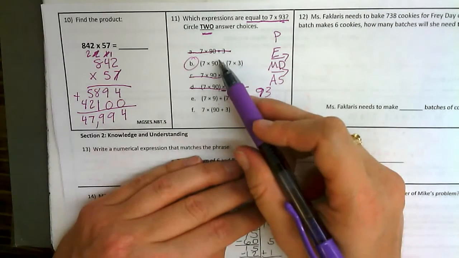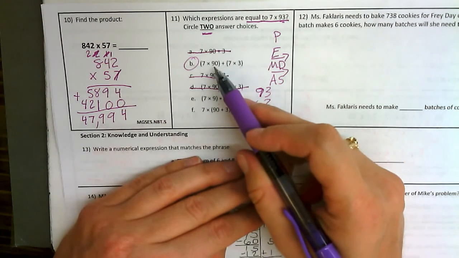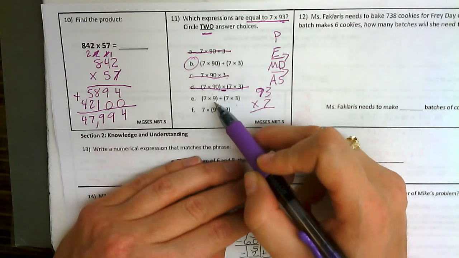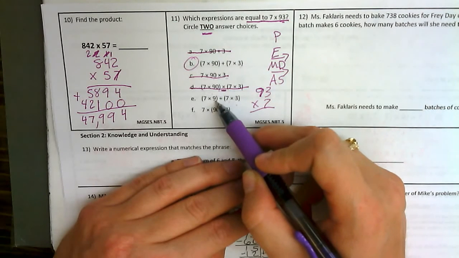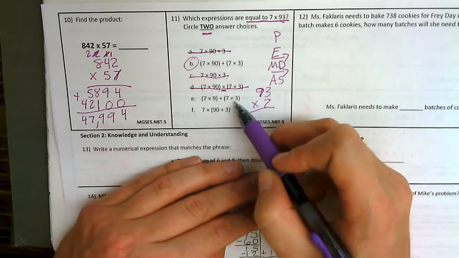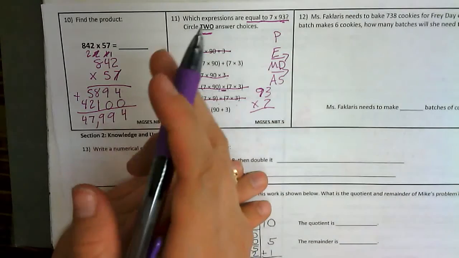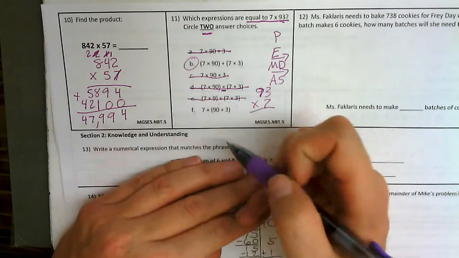So that's the difference between B and E. Everything else is the same except for in B, it's 90, and in E, it's 9. So they forgot about their place value. So if I were to solve this problem, I would get the wrong answer. So E is not the correct answer. Because I have to choose 2 answer choices, that means F's most likely, right?